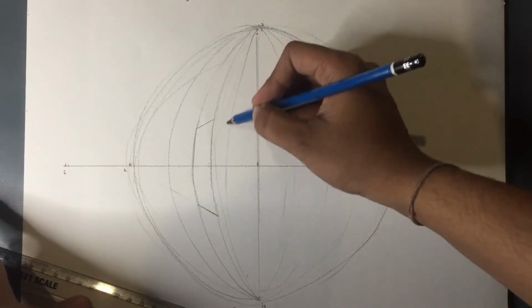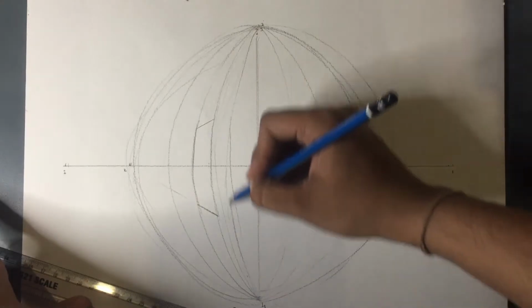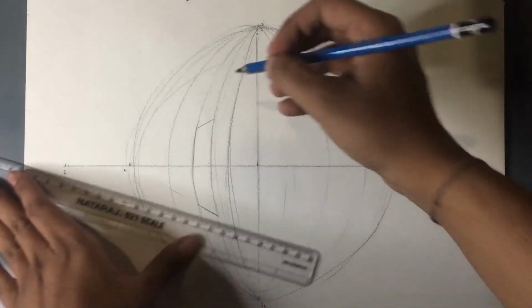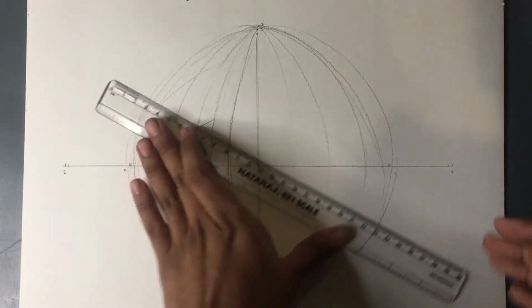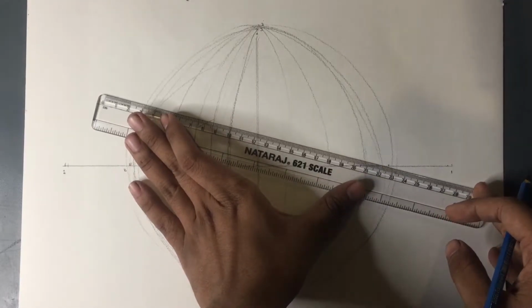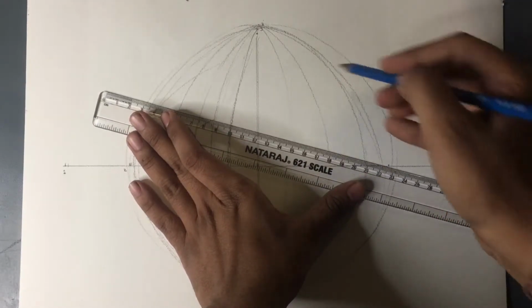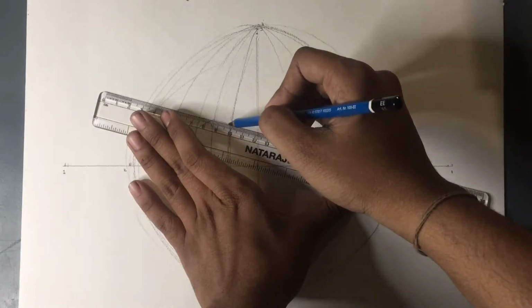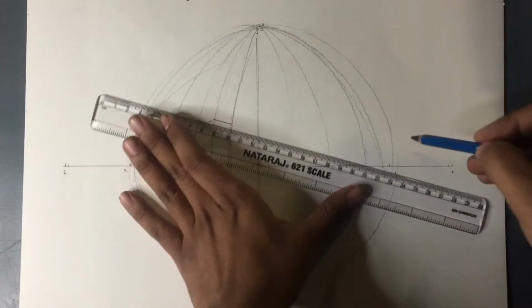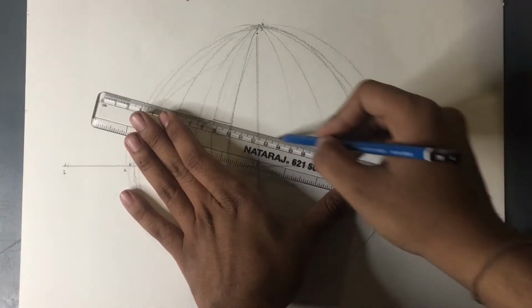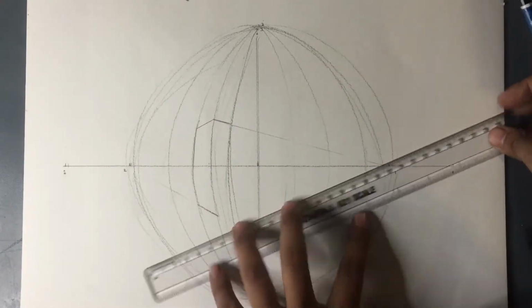Now I am attempting to draw the right side of the building. Again, following the same rules, vertical lines would be curved and horizontal lines will originate from the first vanishing point towards the right.